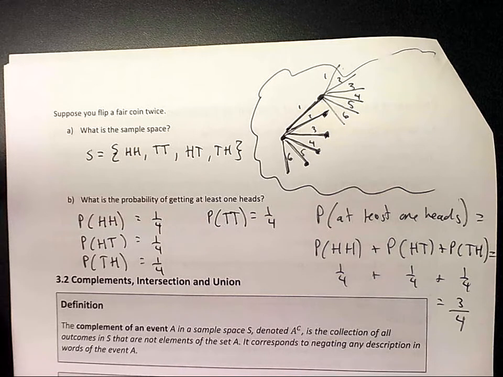36, right? 6 times 6 is 36. You have 6 of these initial ones. And then after each one of these initial ones, you're going to have 6 others. So you're going to have 6 here. After this one, you're going to have 12. After this one, you're going to have 18. After this one, you're going to have 24. After this one, you're going to have 30. And after this one, you're going to have 36, right?